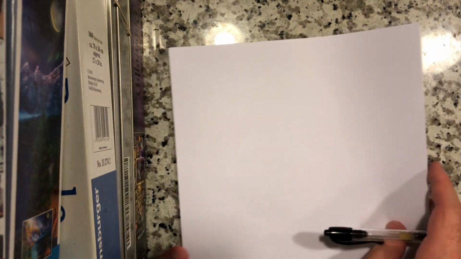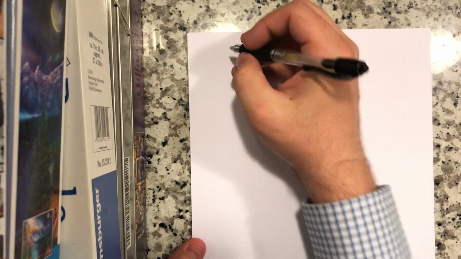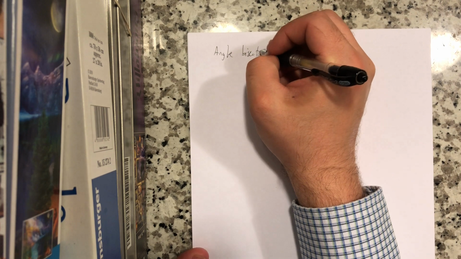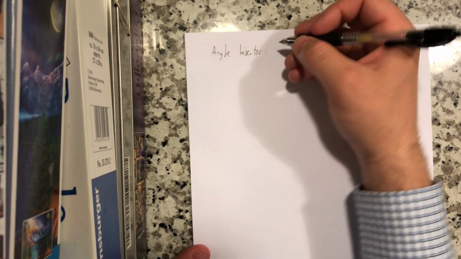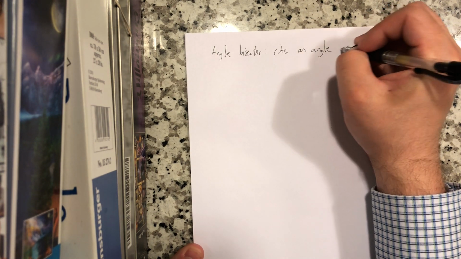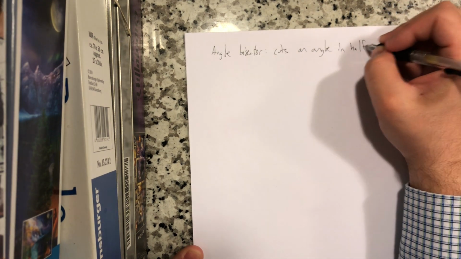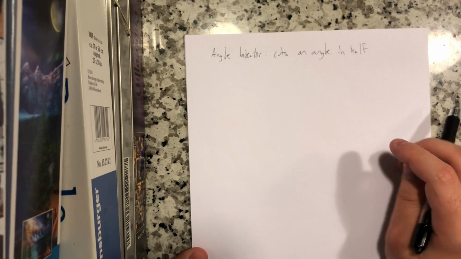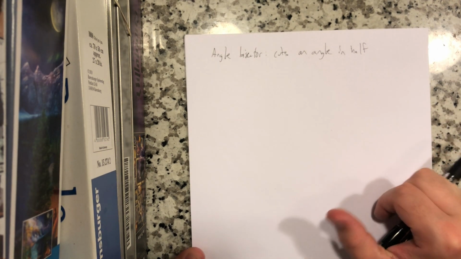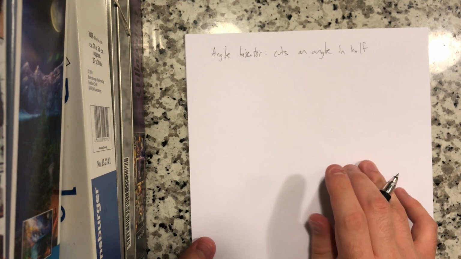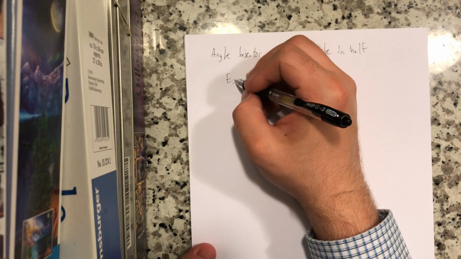The next thing, again similar to segments, is that we can have an angle bisector. Basically, this cuts an angle in half. Or in other words, it makes two congruent smaller angles out of one big angle. So let's do another example here. Example 2.